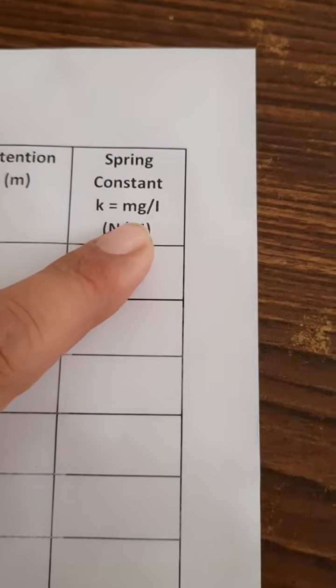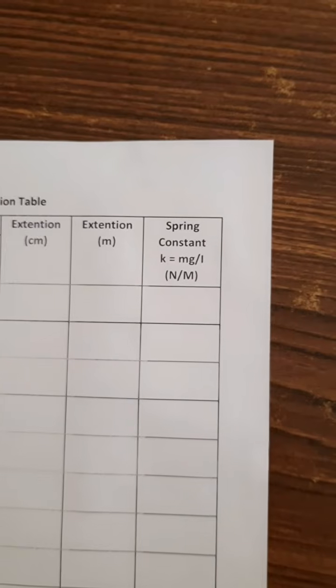L is the extension and mg we already calculated, the load here, that was in newtons, and we would get the value of spring constant in newton per meter. Calculate the value of spring constant using the formula.